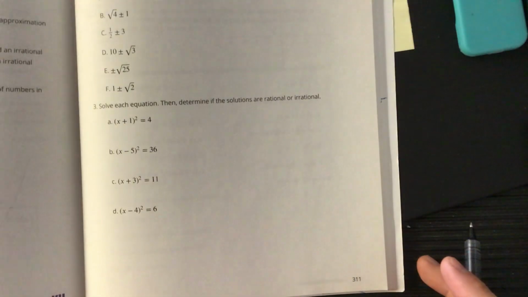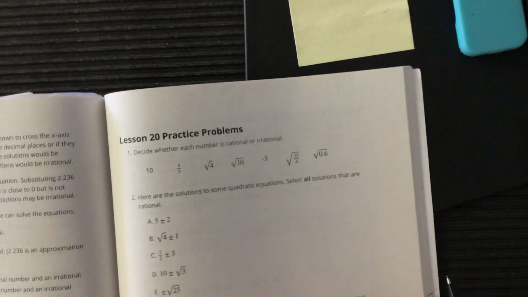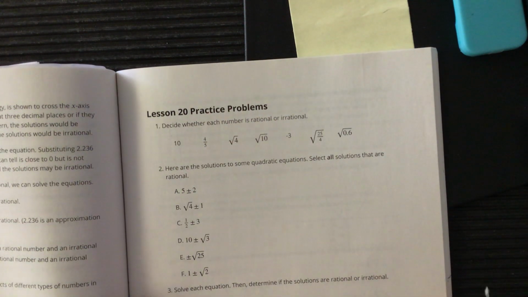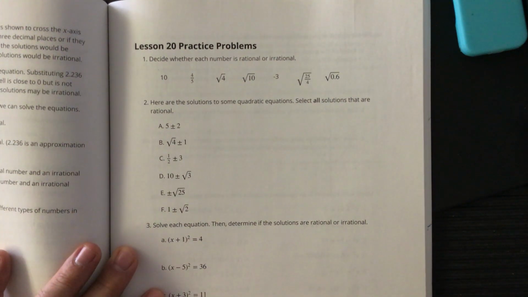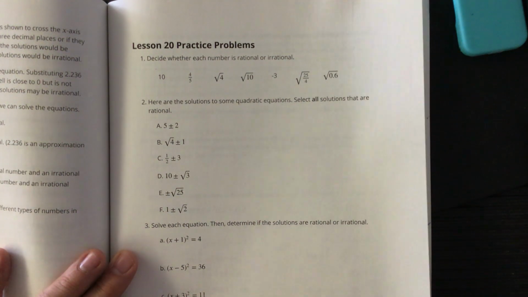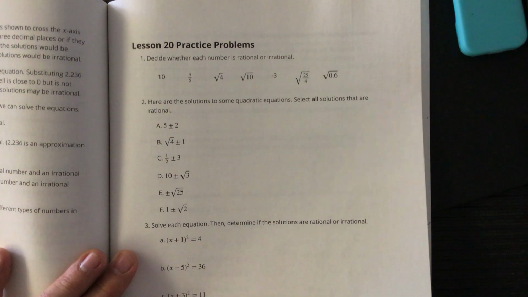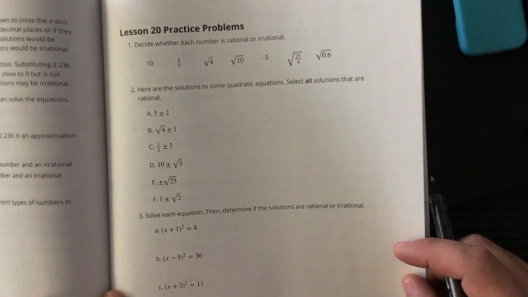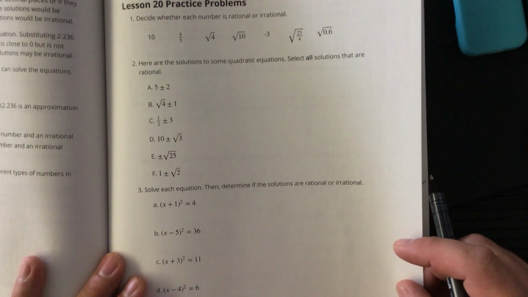Okay, take a look at your homework. See if we need to adjust any of these. Question number 1, what's rational, what's irrational? Just an R and an I there is fine. Question number 2, which solutions are rational?